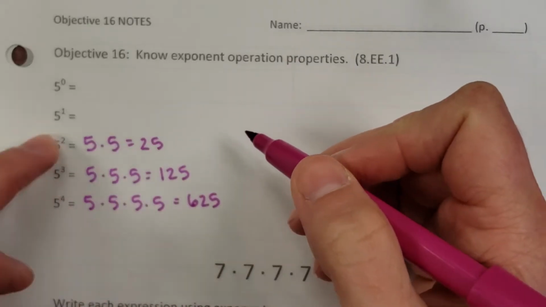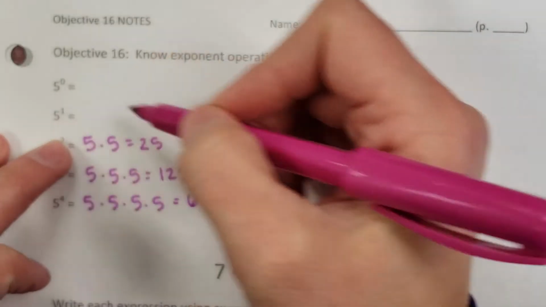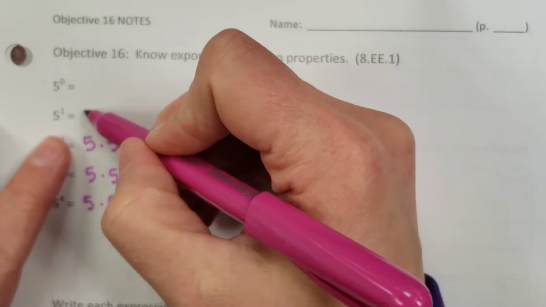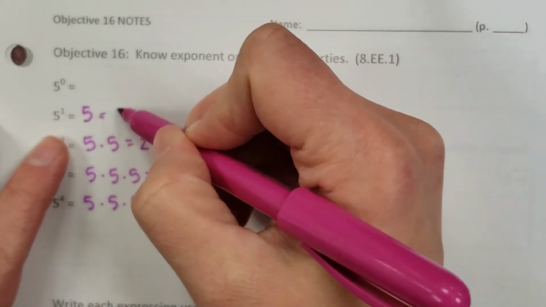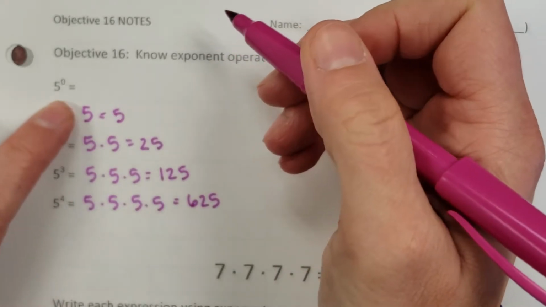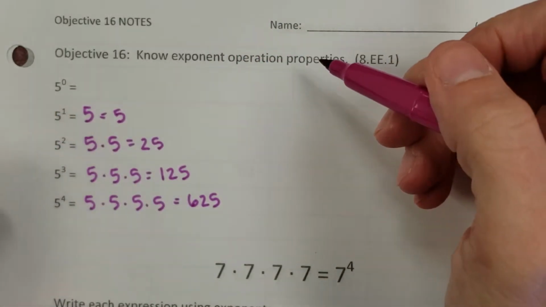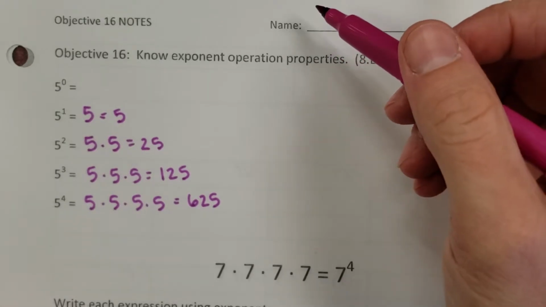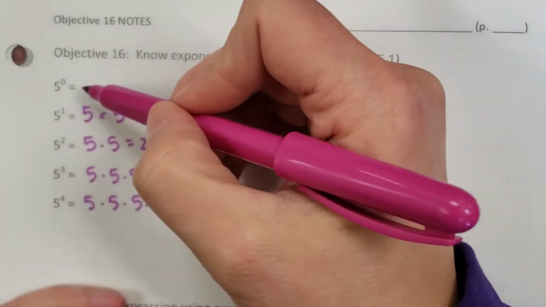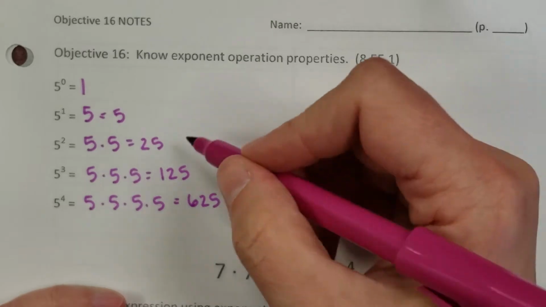Now, moving backwards is a little bit trickier. If I have 5 to the 1st power, that just means I have one group of 5. So just 5. And then we have 5 to the power of 0. Oftentimes students will say 0, but it's not 0. It's 1. What? Now watch.